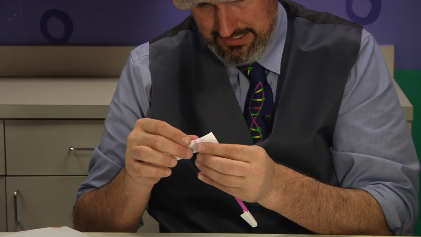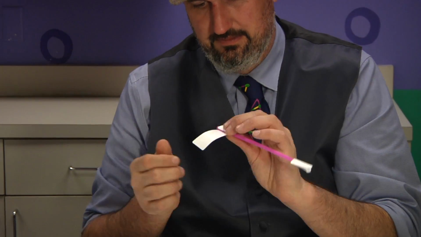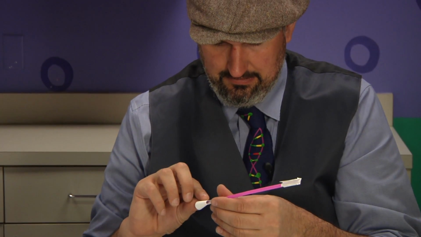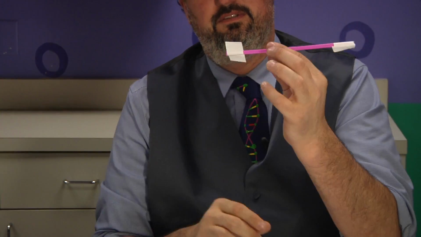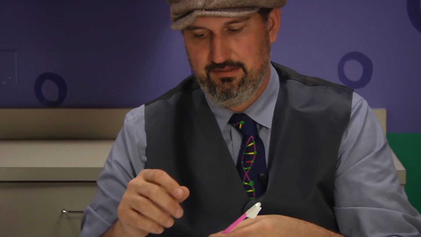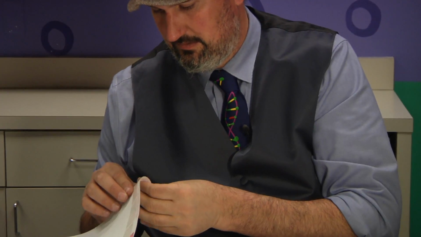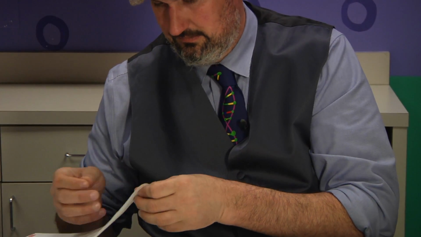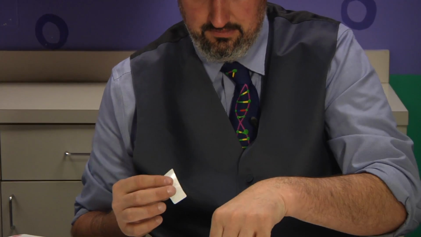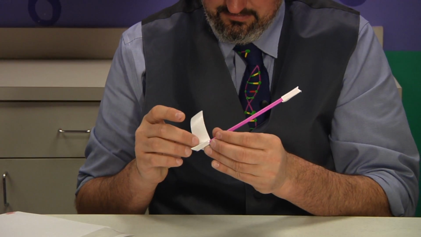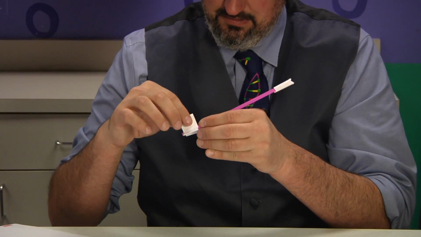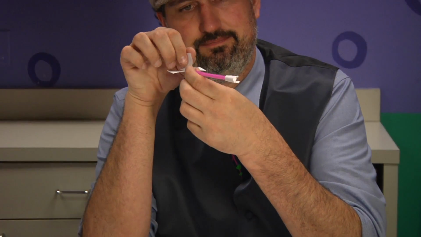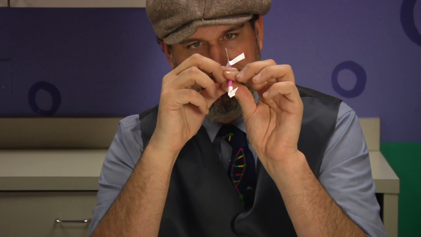It makes it fly a little better. So you see, you have a set of wings there. And you have a little top wing there. So it's like a little glider here.